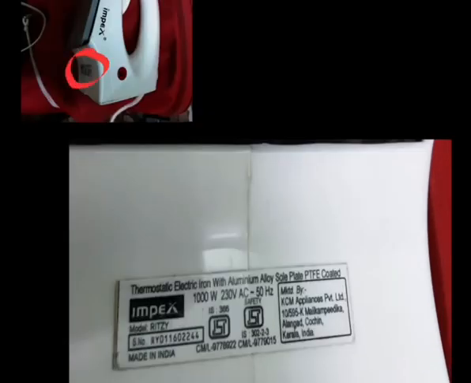Now if you take the case of an electric iron, there also you can see a sticker. There you could see 1000 watt. So the power consumed by the electric iron is 1000 watt or 1 kilowatt, and see the voltage at which it works, 230 volt AC, 50 hertz. 50 hertz is the frequency of AC which is being provided in India.